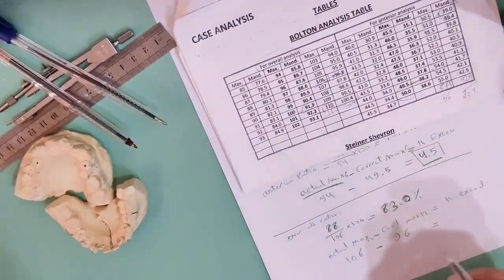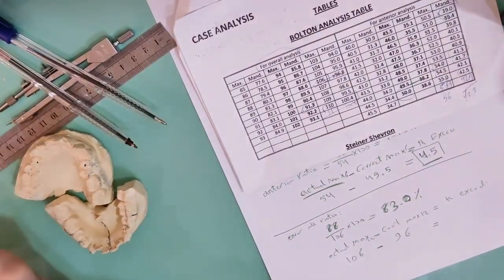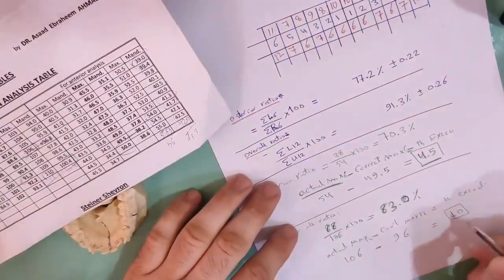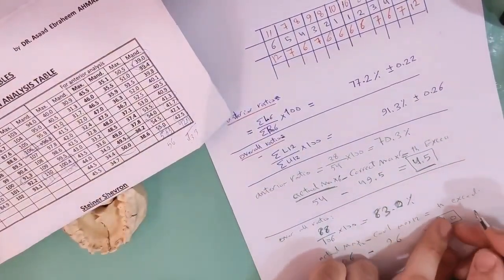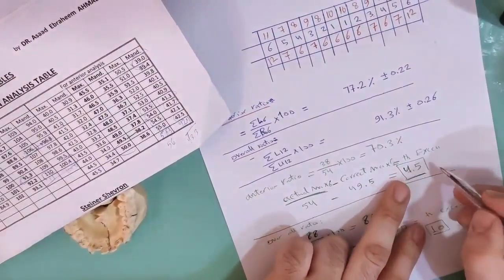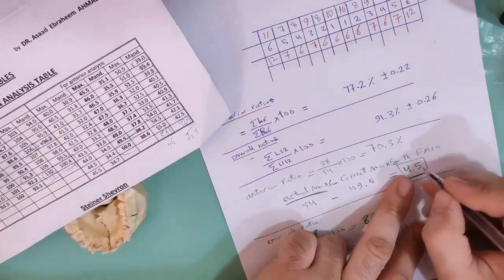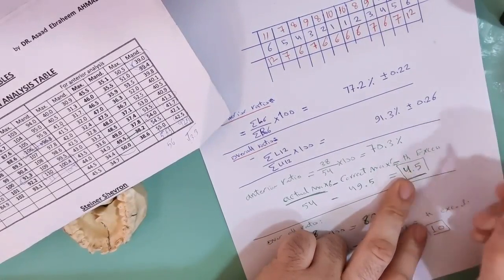The actual maxilla is 106, so the excess here in the maxilla for the 12 teeth is 10. We know that the excess volume for the anterior 6 is 4.5.